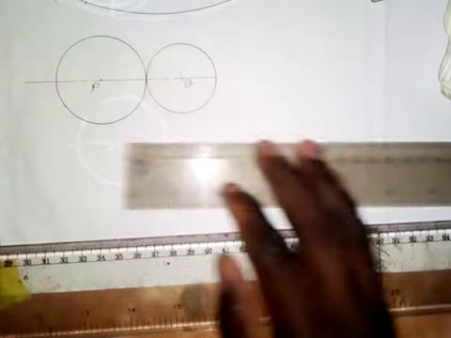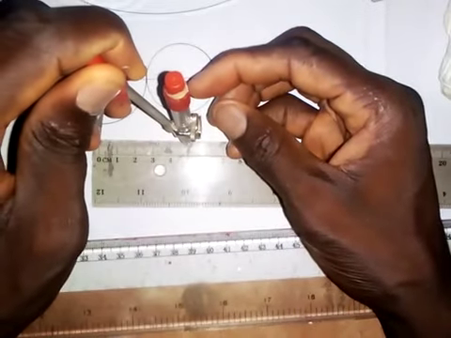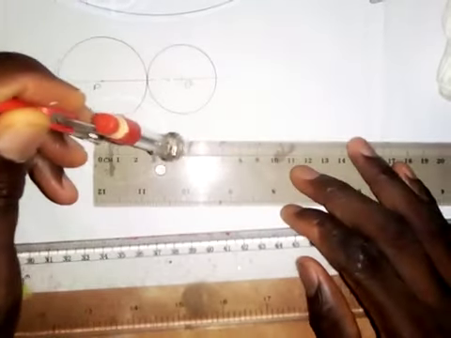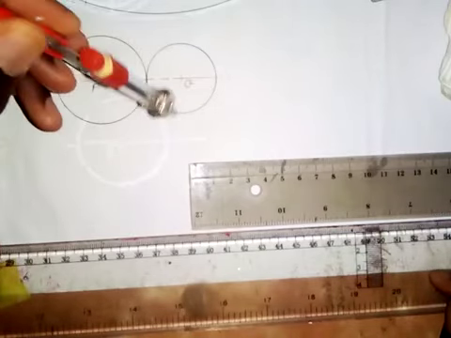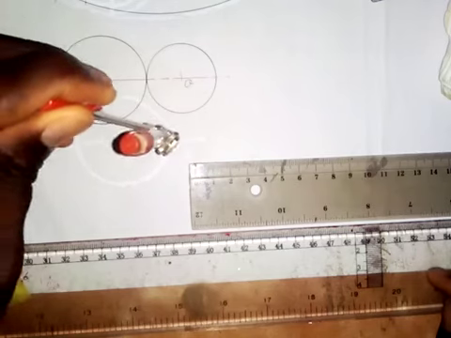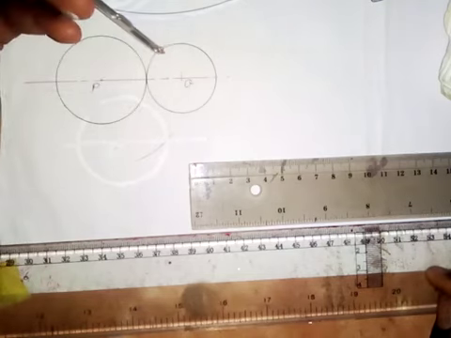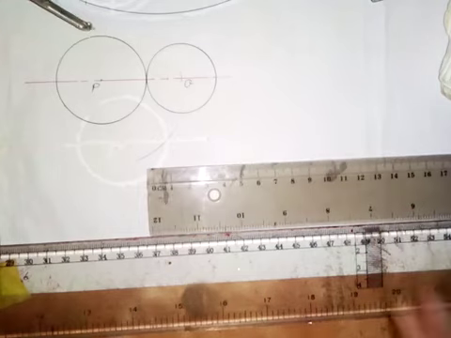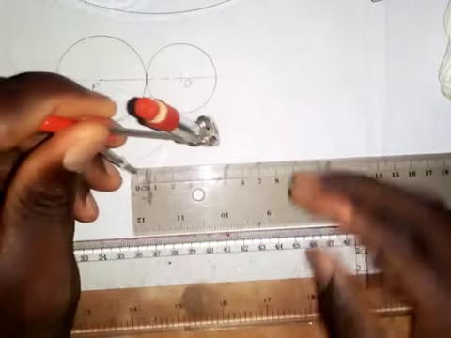So that 50 millimeters, take 50 millimeters on the ruler. So we need to locate a center of arc down here. I'll just put the pinpoint of this compass here, and I will make an arc here. Then I will also subtract the radius of this circle from the radius of that big circle, whose radius is 75. So I'll subtract 20 from 75, and that will give us 55 millimeters. So I take a measurement of 55 millimeters.